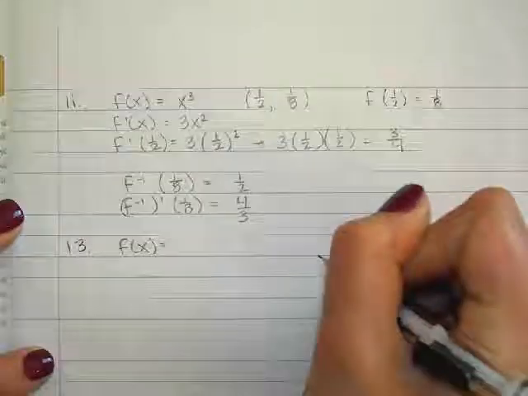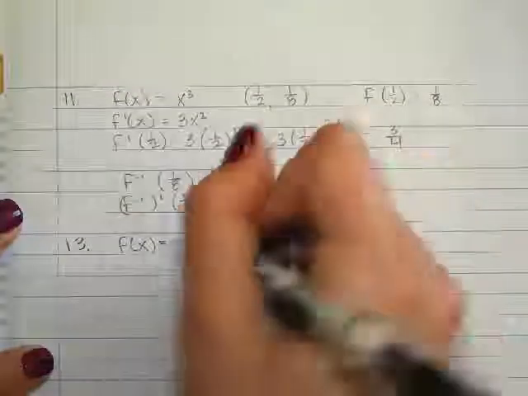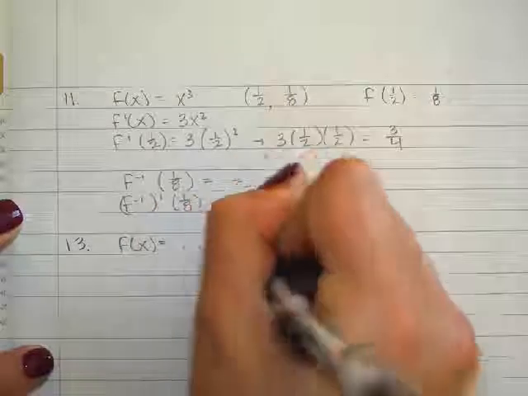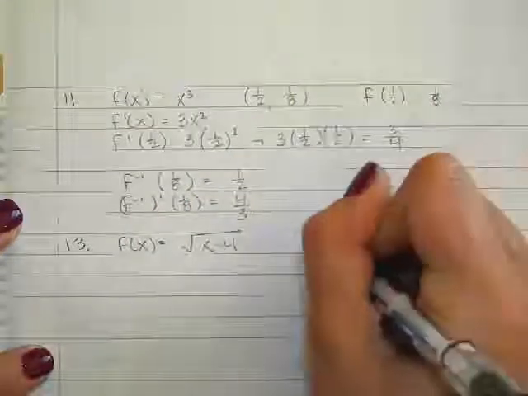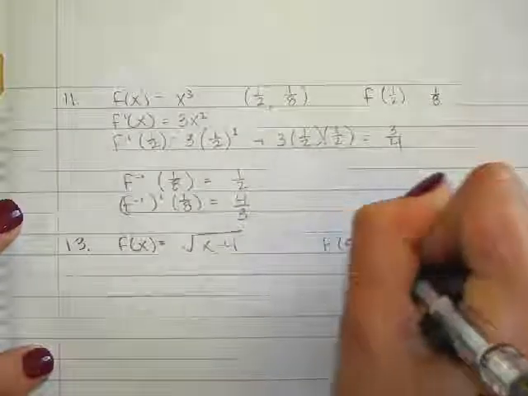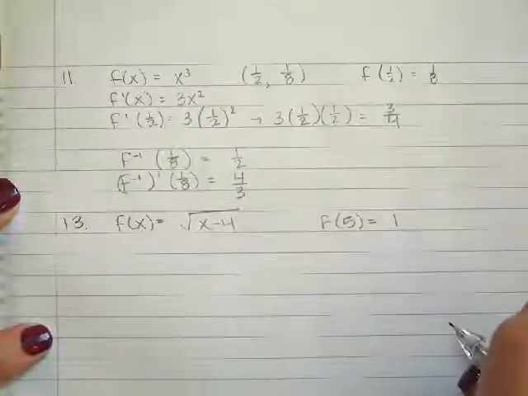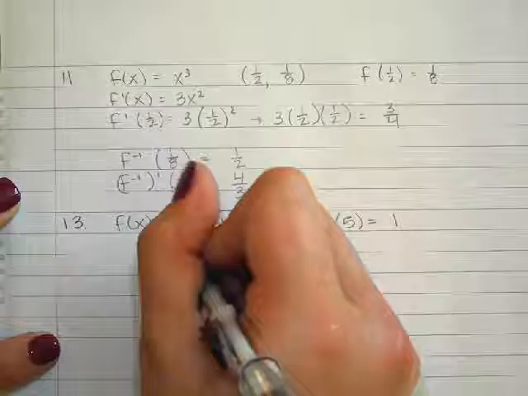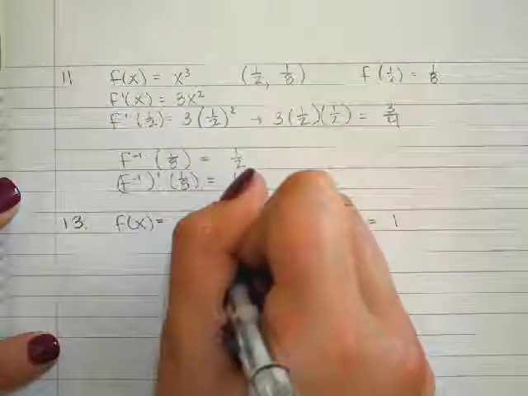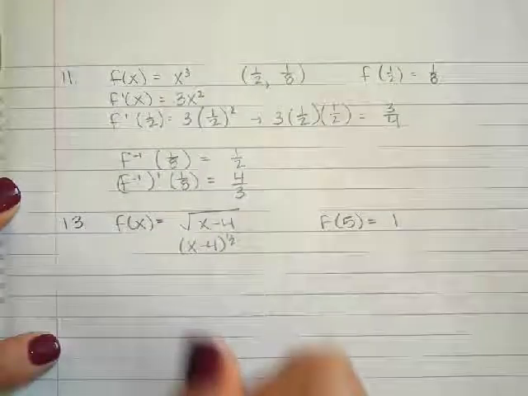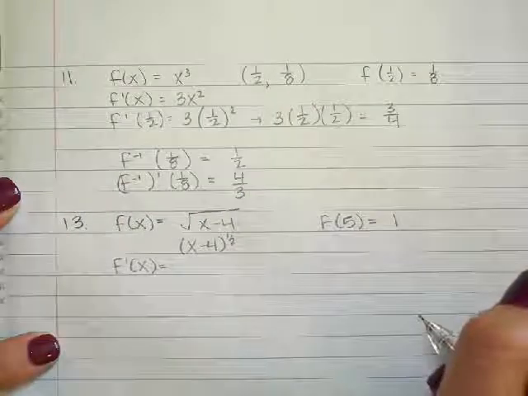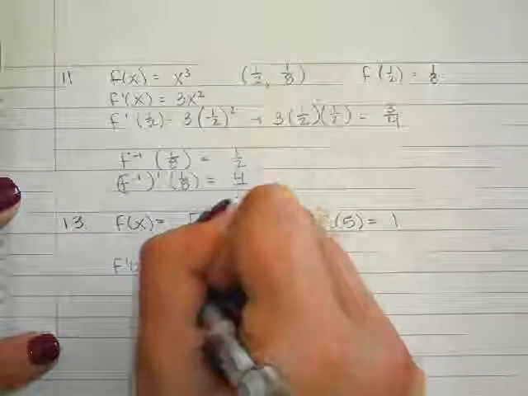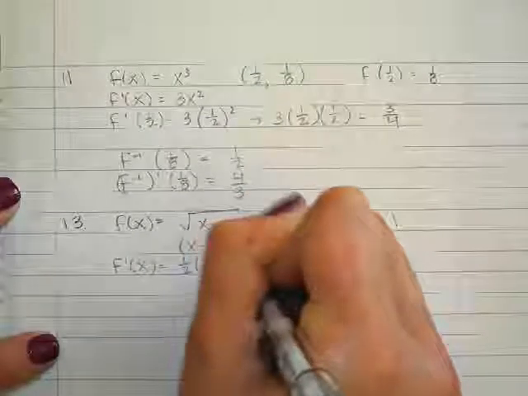Thanks, Tristan. All right, so in 13, f of x is the square root of x minus 4. They told us that f of 5 equals 1. So if we find the derivative, we're doing the chain rule, right? So I've got 1/2, keep the inside the same.